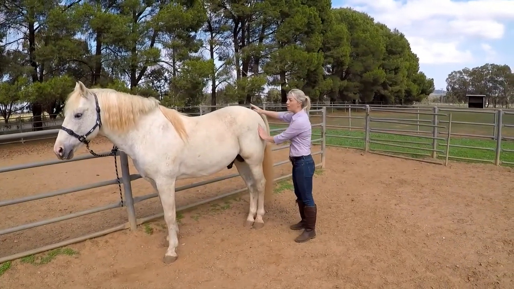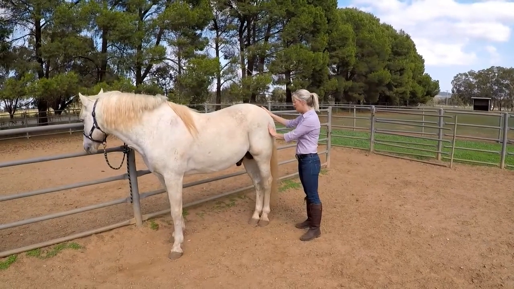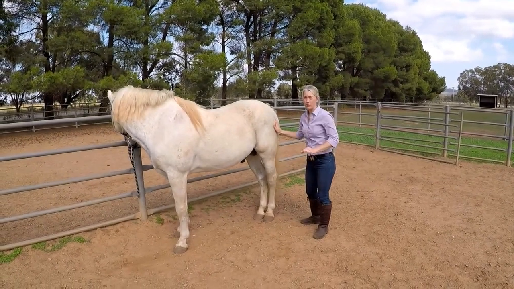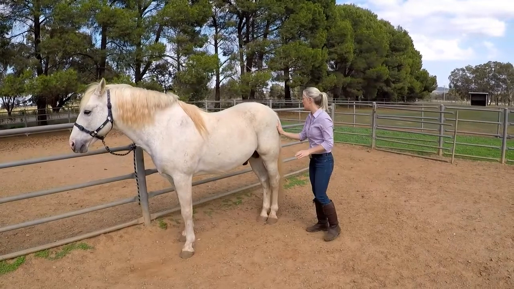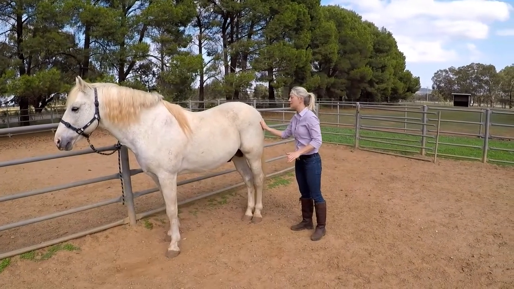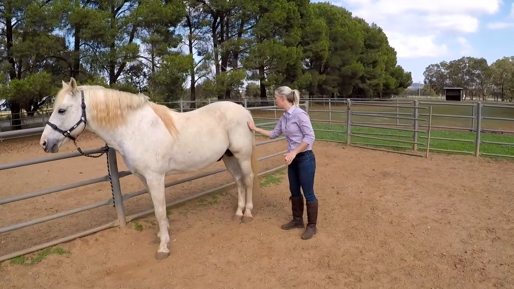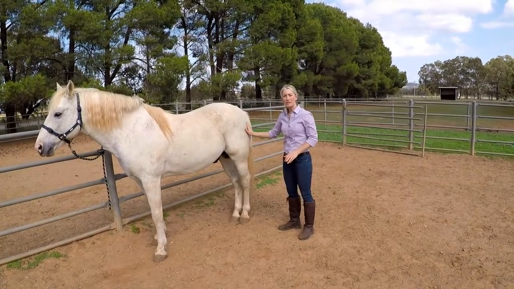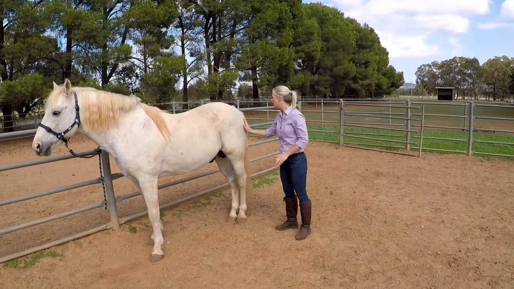To find your hip joint and the tuberosities within the hip, there's a convexity and a summit, so you can see my hand there just going over like that, so that's your greater trochanter.